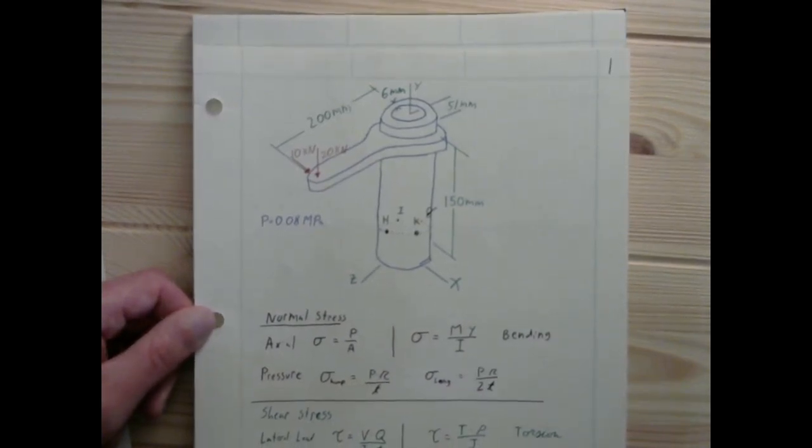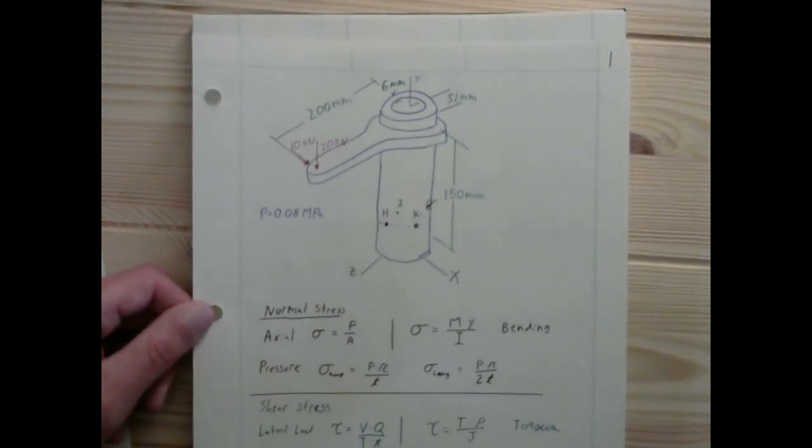So for this, now we've got all of these sources of normal stress, which we need for this. Let's move on to the shear stress.